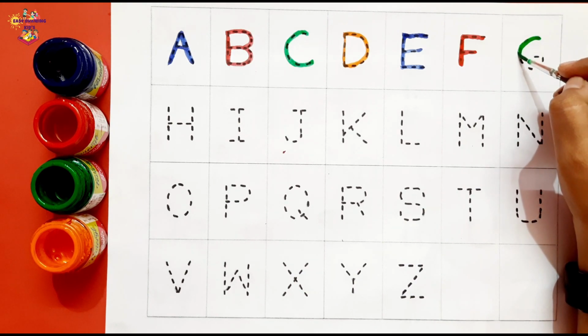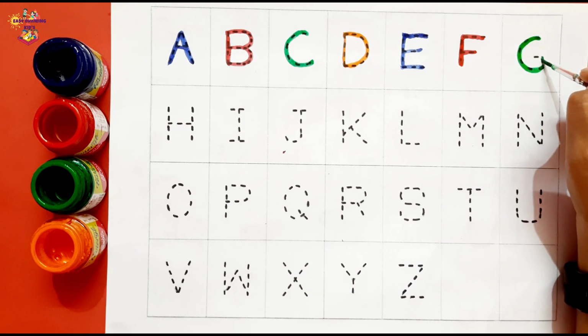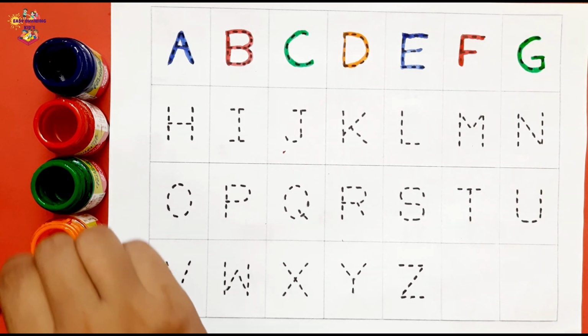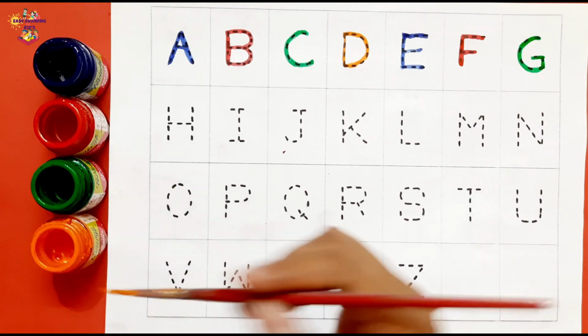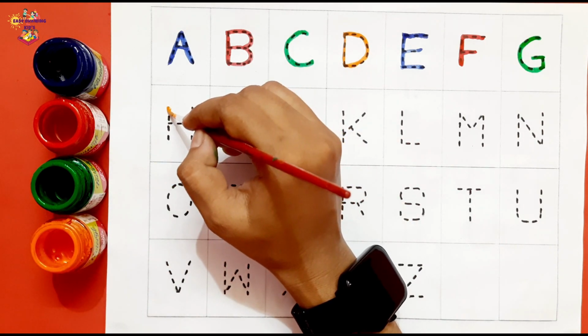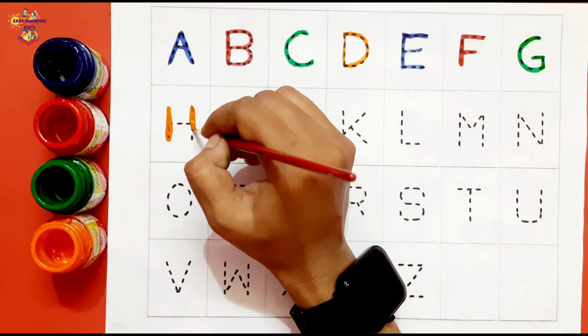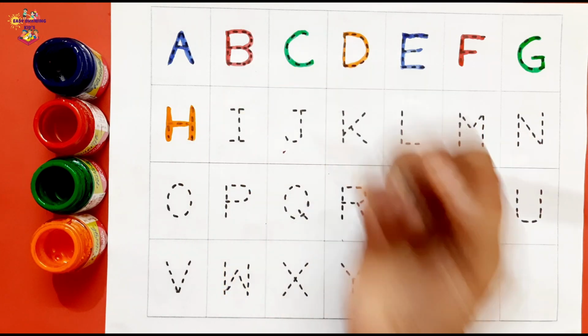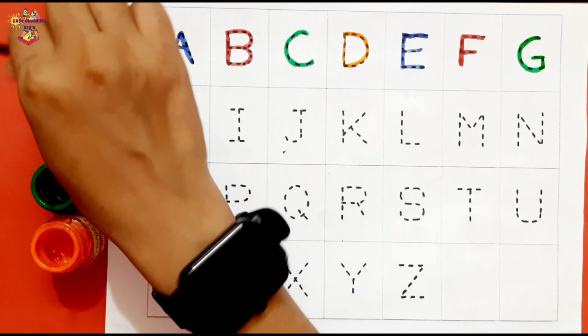G. G is for gorilla. Orange color. H. H is for hand. Blue color.